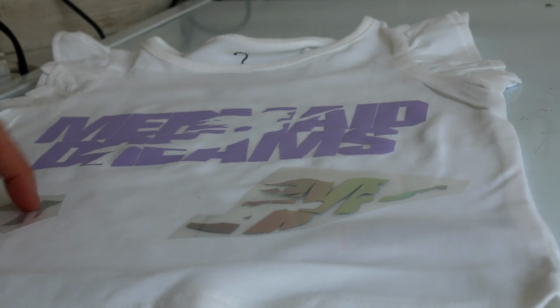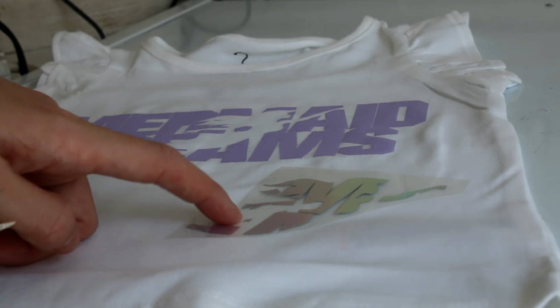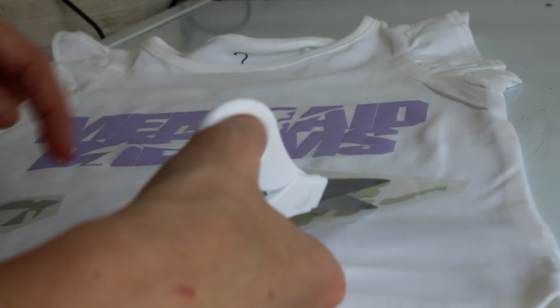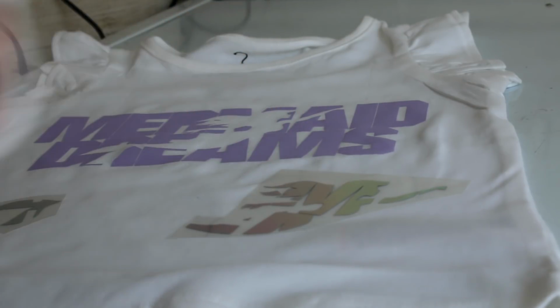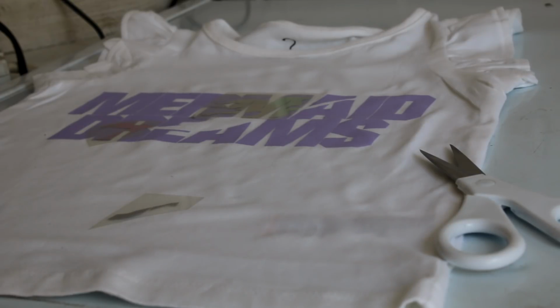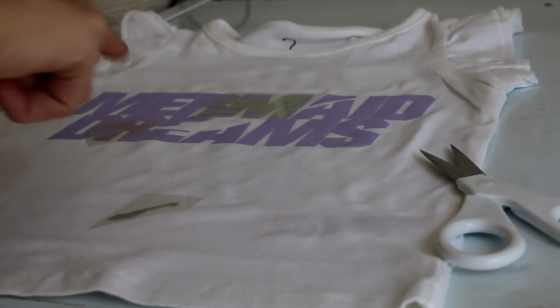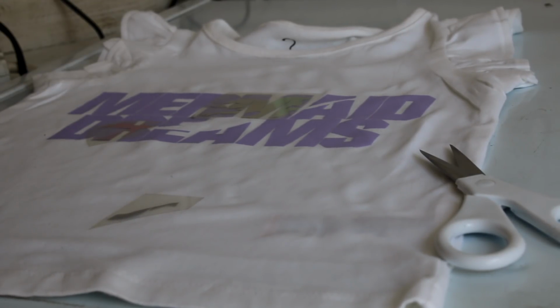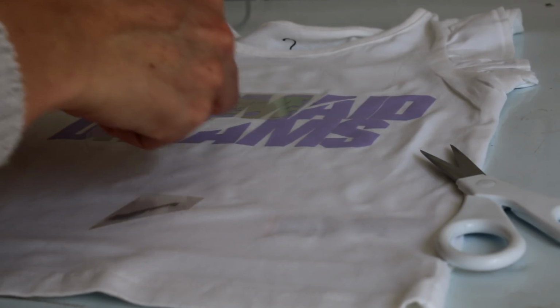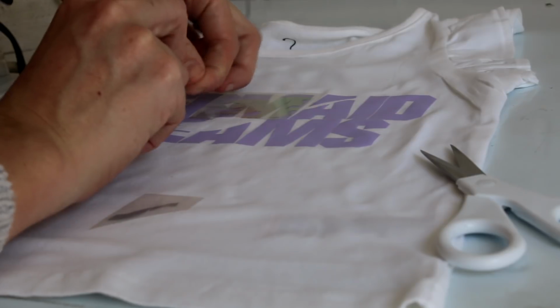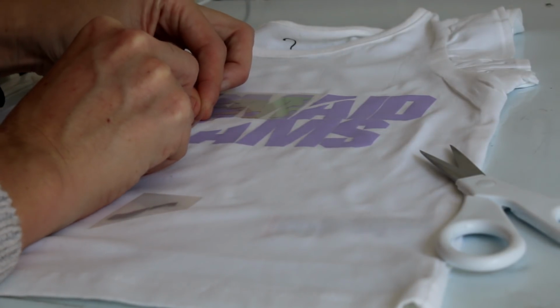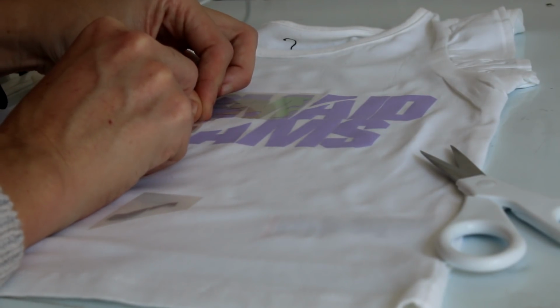So I'm going to do this section, I'm going to do this section, then I'm going to take the arm, and then I'm going to be left with this section here. So you can see that I've cut it into pieces, and I've already laid down our first two pieces. So I'm going to go ahead and do the rest. And it's pretty easy, you are literally just laying it in the recesses.